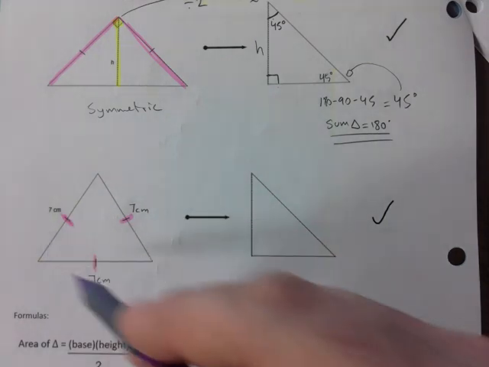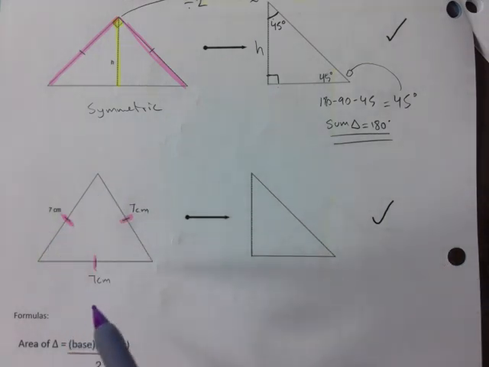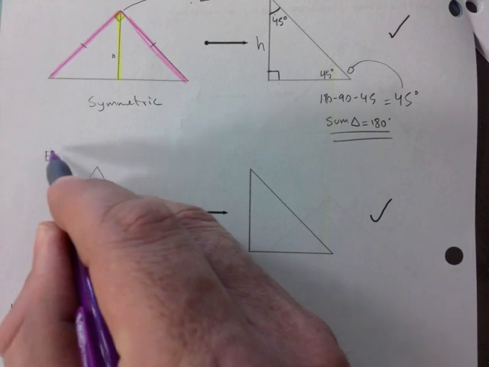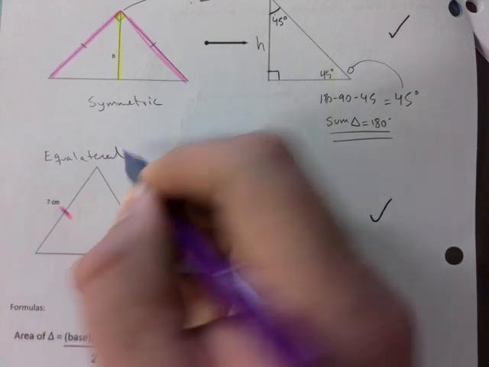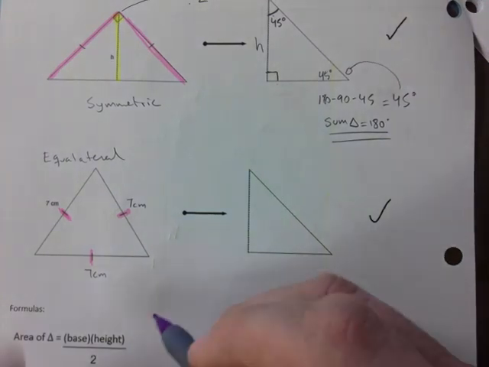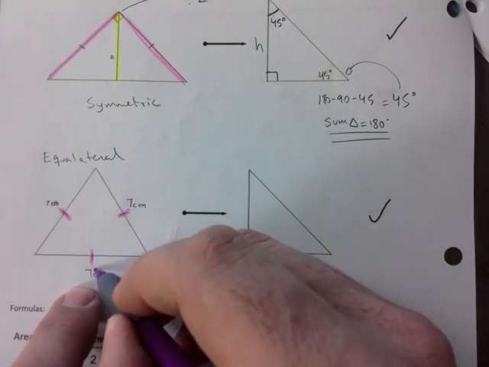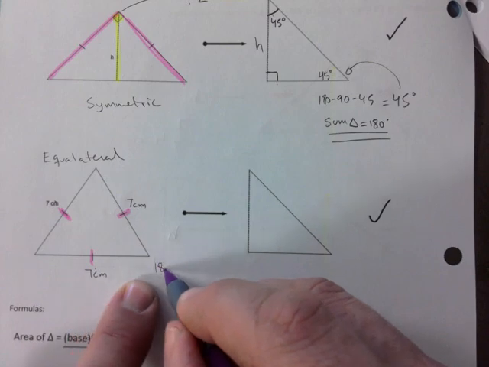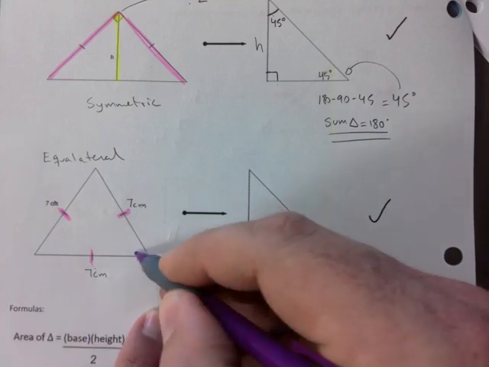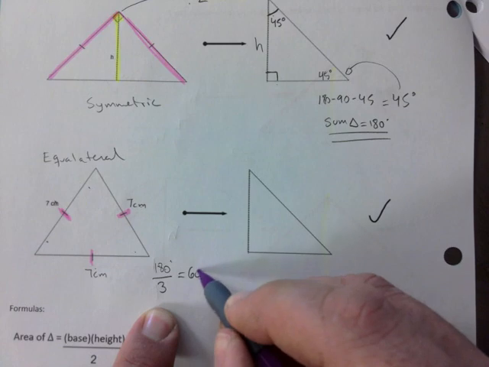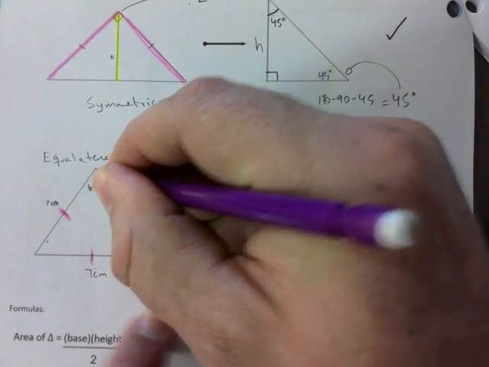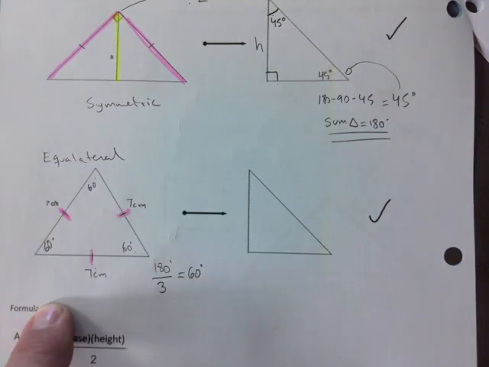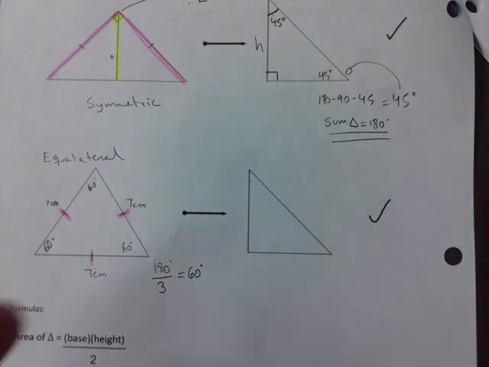What kind of triangle is this one? It's a name for it. Equilateral. Yeah, equilateral. So if all sides are the same, then you just go 180 degrees and split it into 3 equal angles. 60. So we know that this is 60, this is 60, this is 60. So you know a lot about this one.